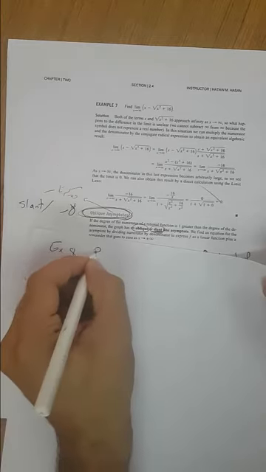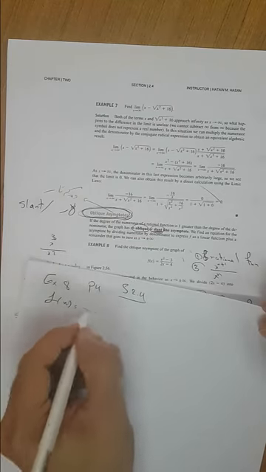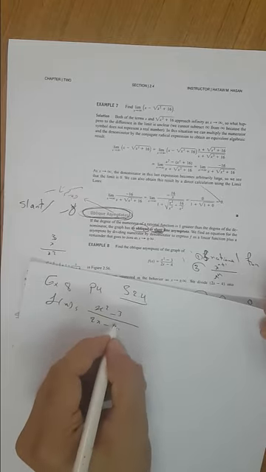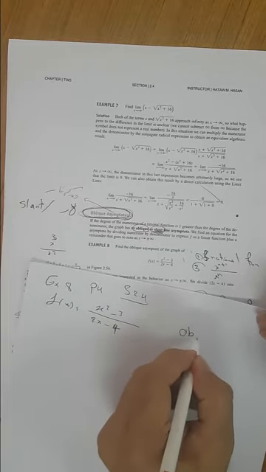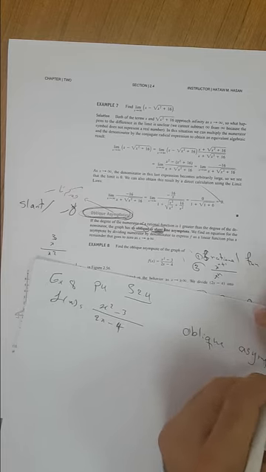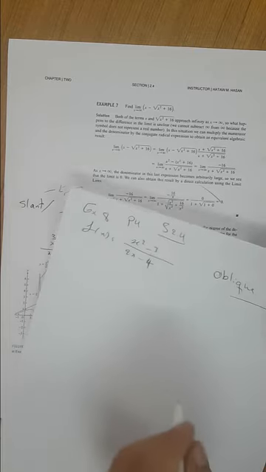example. Example 8 on page 4 in your section 2.4: find the oblique asymptote of this one.